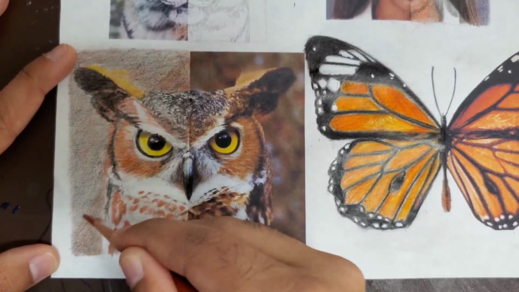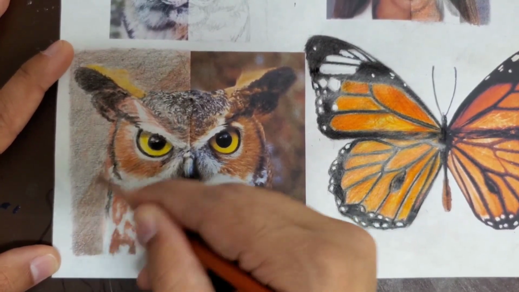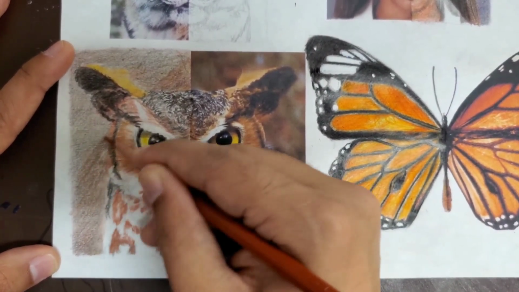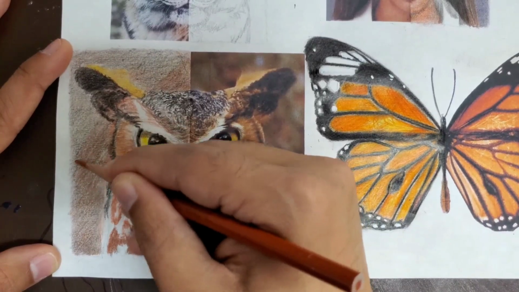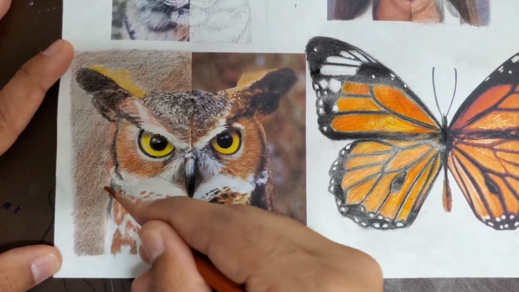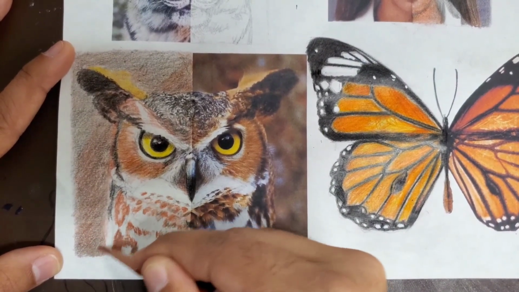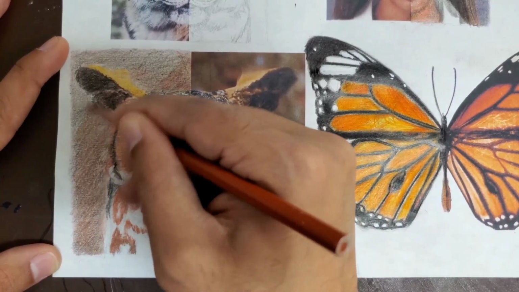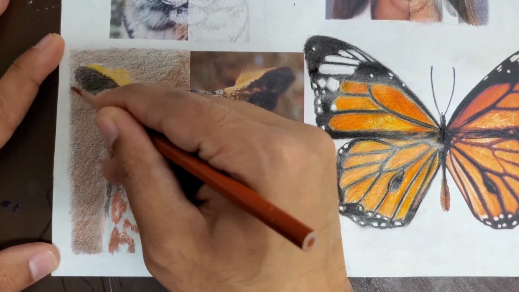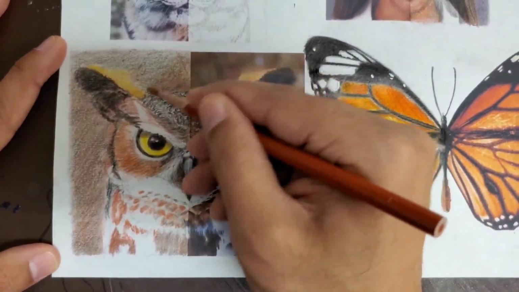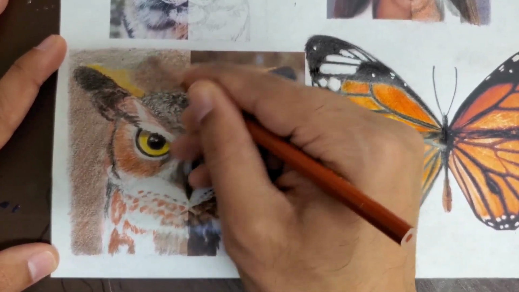Here we go. So it's about knowing what amount of pressure is appropriate. As I said before, I like to layer it so I don't overdo it. Because if I did overdo it, it would be very difficult to pull it back. Not impossible, because I could go in and erase, but I wanted to avoid that.